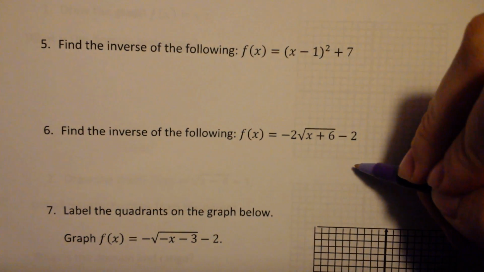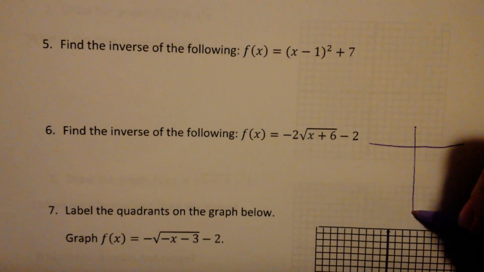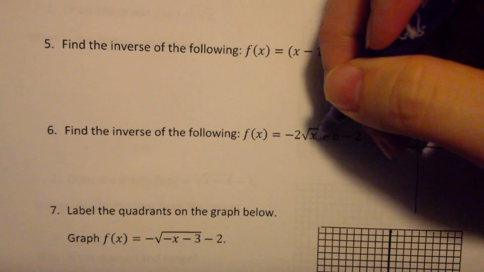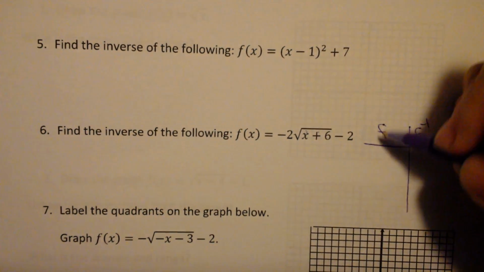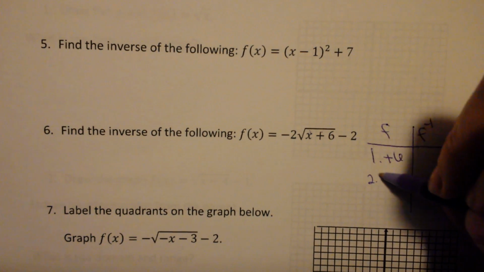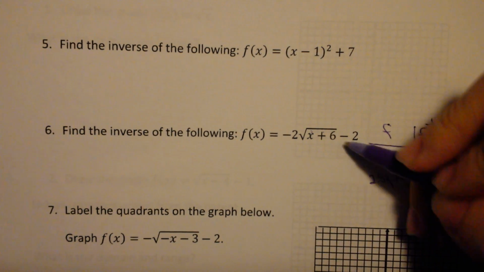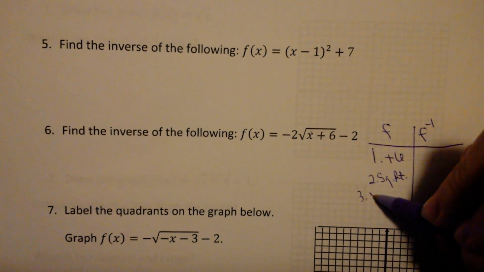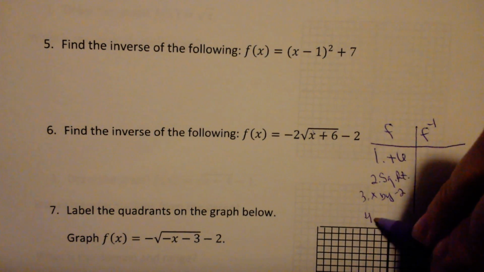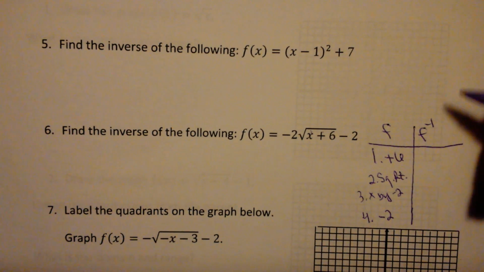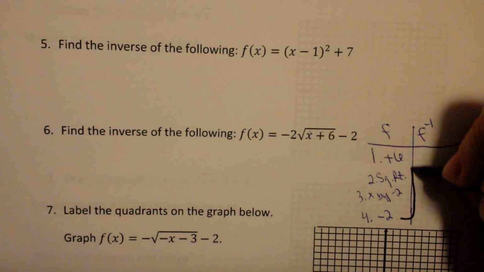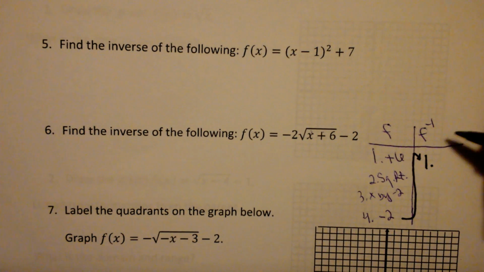Number 6, starting where x is, the first thing I did was add 6, then I took the square root, then I multiplied by -2, then I subtracted 2. So the inverse, I'm going to start by undoing the subtraction. So I add 2.